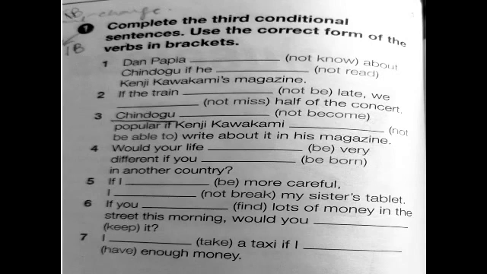And would have will be there, and the third form of be, which is been. Then in the next part, if will accompany had, and automatically the third form of the main verb will be there. What is that? Born. So the first blank is would have been, and the second blank is had been born.